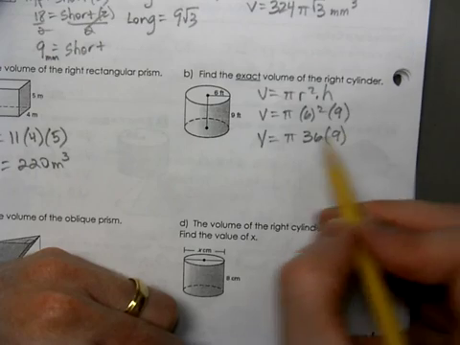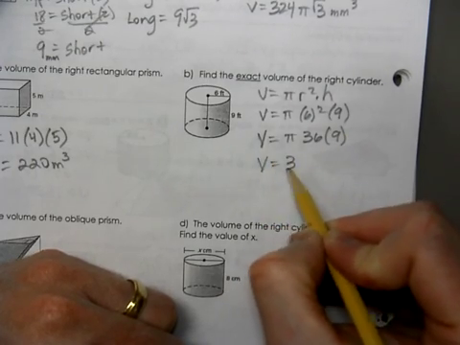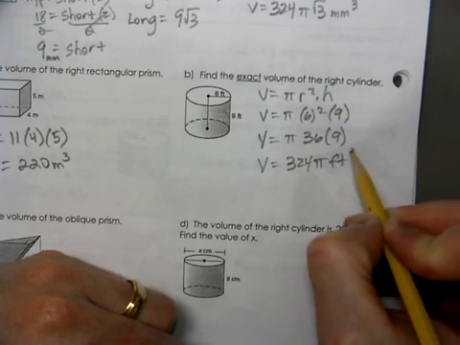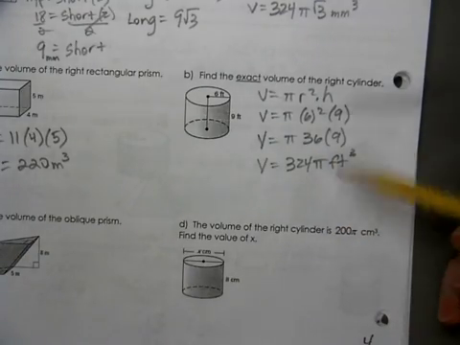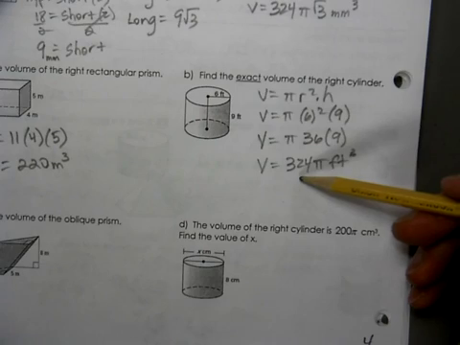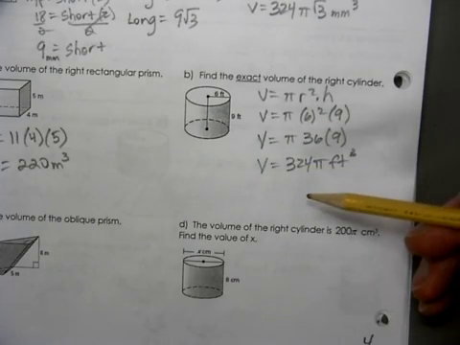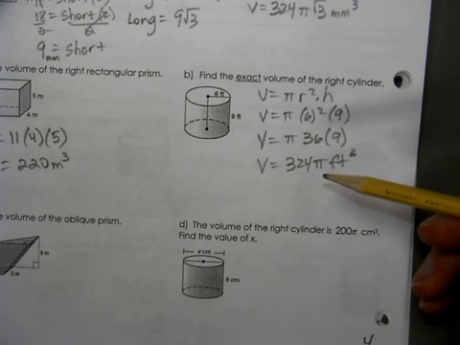And we know what 36 times 9 is. So we get 324 pi. The units are feet, and because this is volume, you need to be sure to say feet cubed.